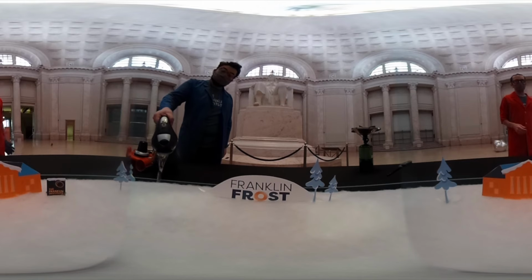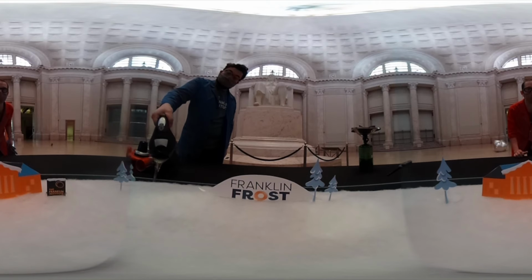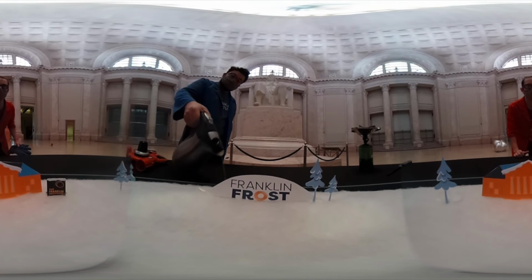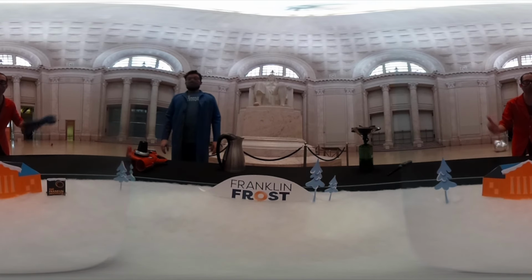If he adds that hot water, we can see a little bit of steam rising up there. Now, that steam is convection, that heat, helping the water droplets rise.